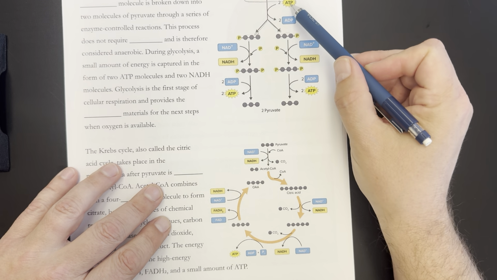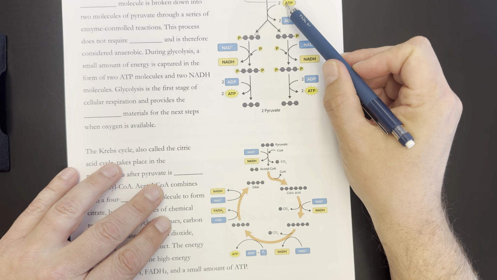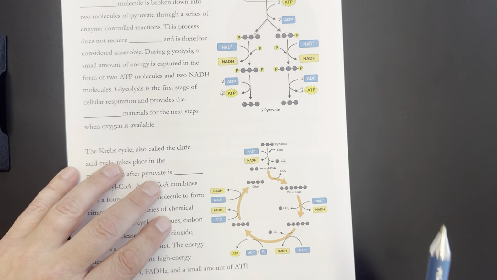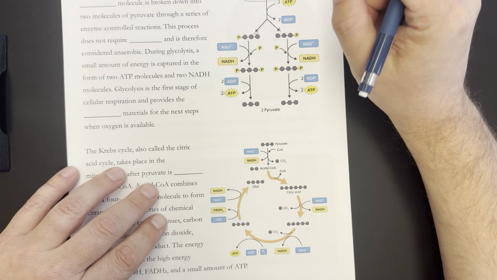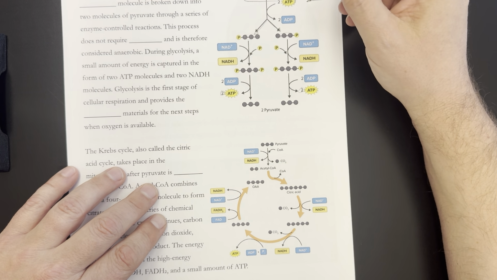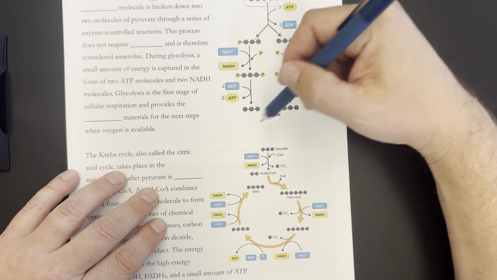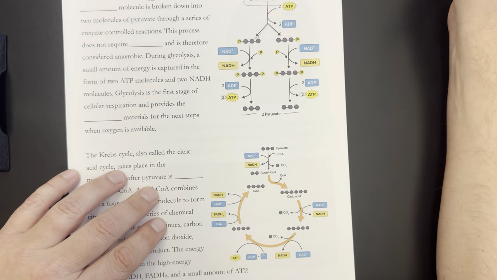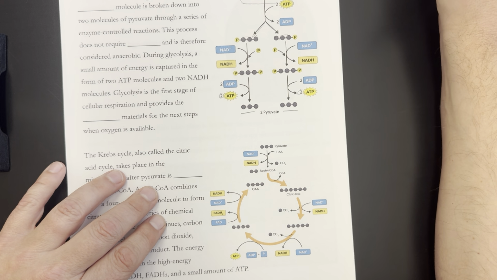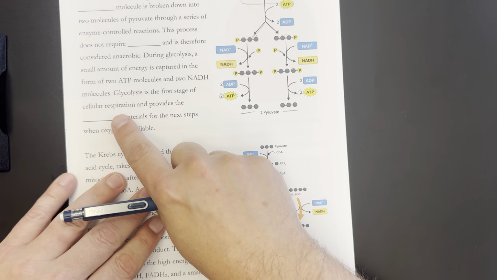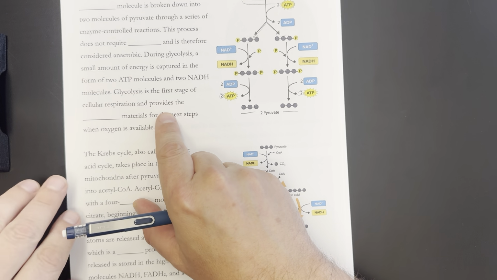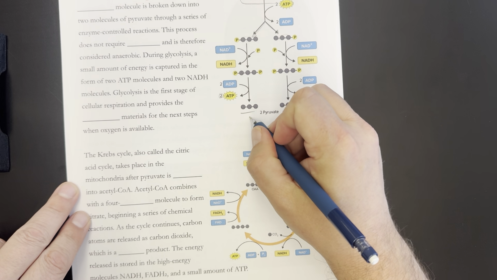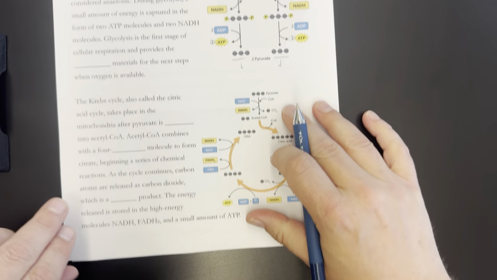Let's see. We notice that it takes 2 ATP for this process. They're used up, but we do get 4 ATP that come out of it. So there's actually a net increase of 2 ATP, but we need a lot more than that. So this really is about making these two 3 carbon molecules at the end. Glycolysis is the first stage of cell respiration and provides the starting materials for the next step when oxygen is available. So these will move on to the next phase.